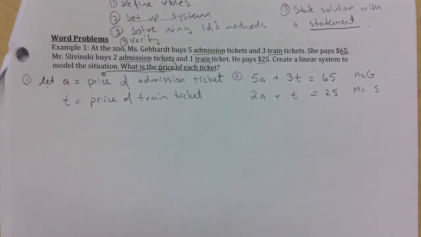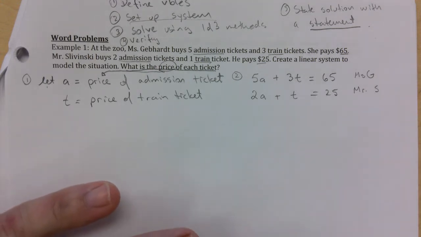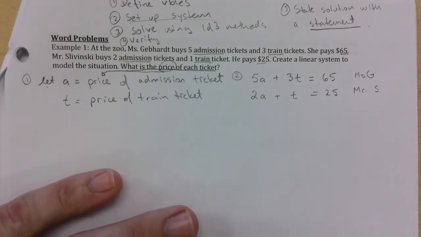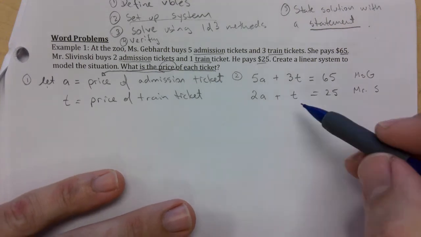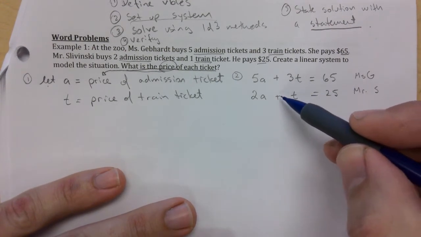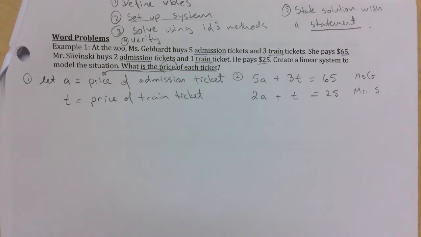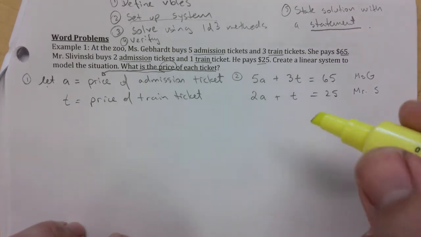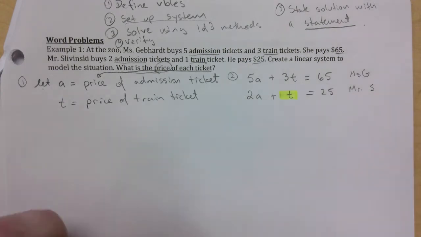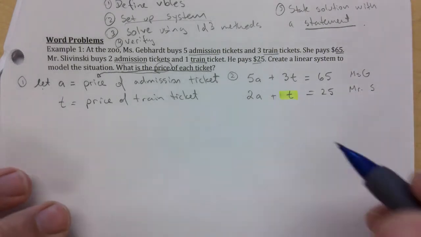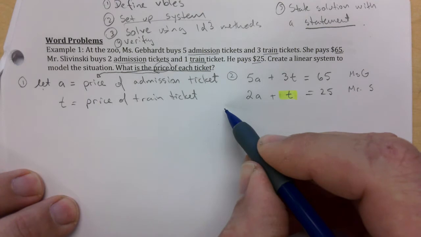I will tell you this. There isn't a specific rule as to, in this case, which one you should pick. But because of this, I will use substitution, right? Most of the time, substitution is going to be the preferred method, right? Right, so there's T. I will make a note here.